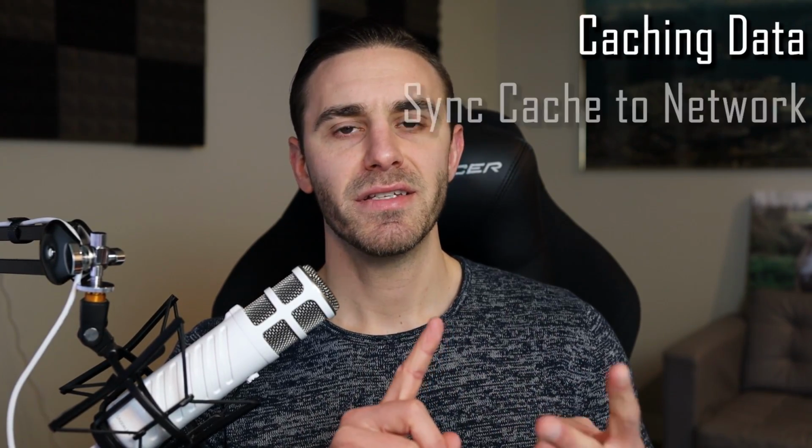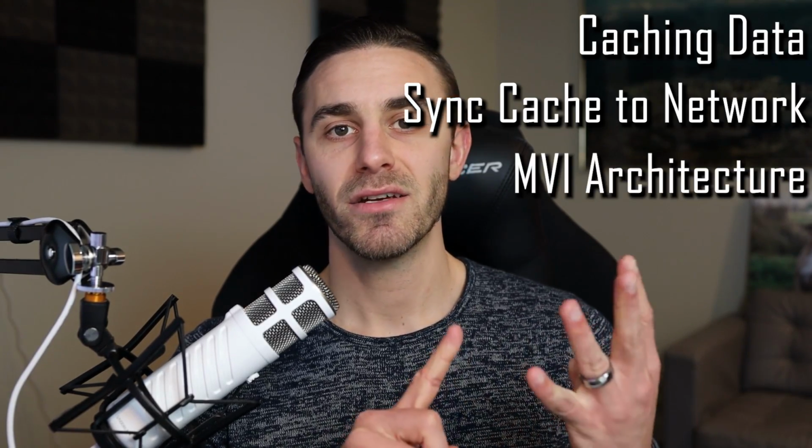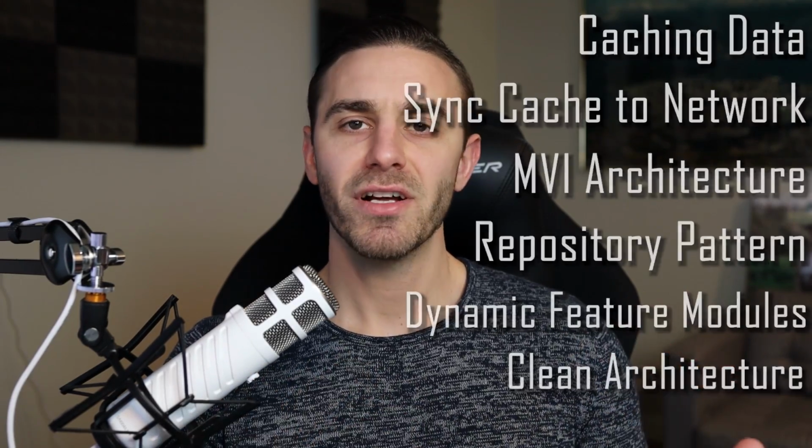So it's a pretty basic app, but it's going to include a lot of really core concepts like caching data, syncing cache data to the network, the classic MVVM or MVI architecture that Google recommends, repository pattern, of course, dynamic features, and clean architecture. There's lots more like Dagger and Kotlin and coroutines, but I could go on and on about the things that are going to be covered, so let's just leave it at that.